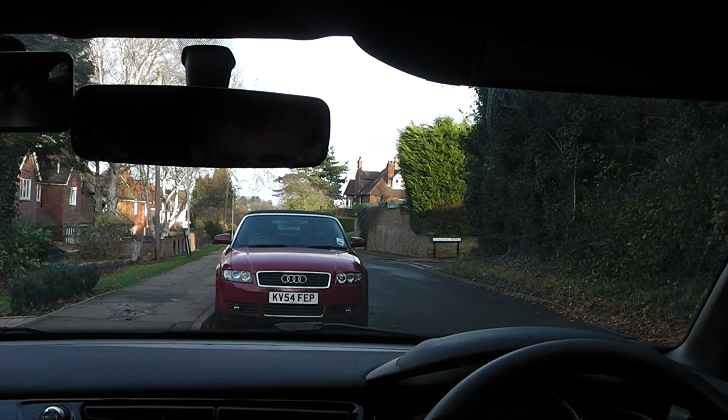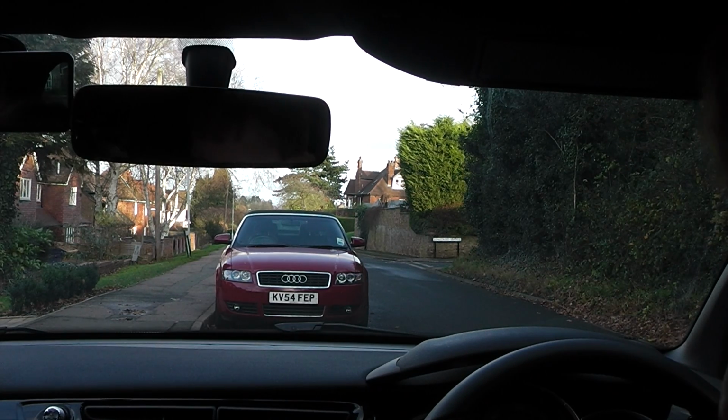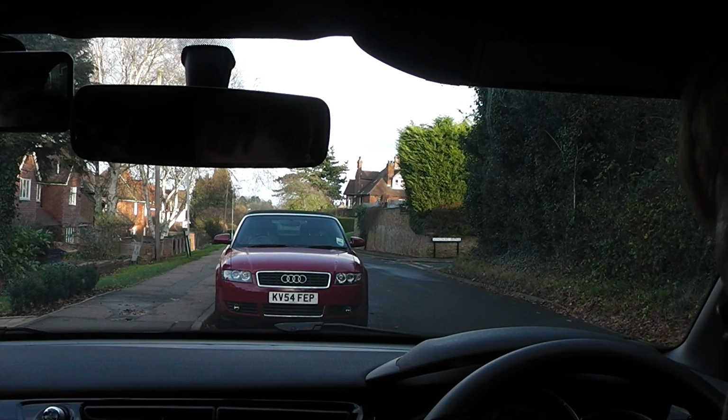Yeah, so if you remember about a month ago, I said to you a good explanation for the box junction is you can go into it if your exit's clear. And he'll accept that, yeah? Right, yeah. Okay.